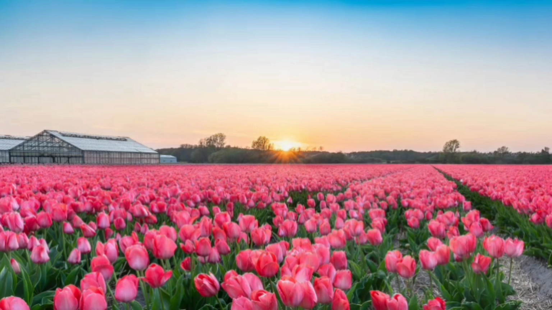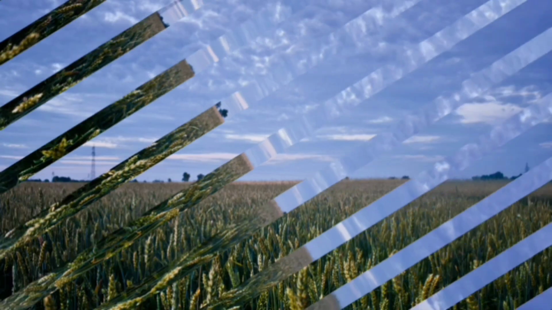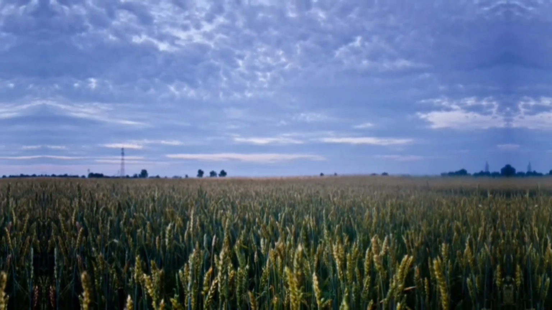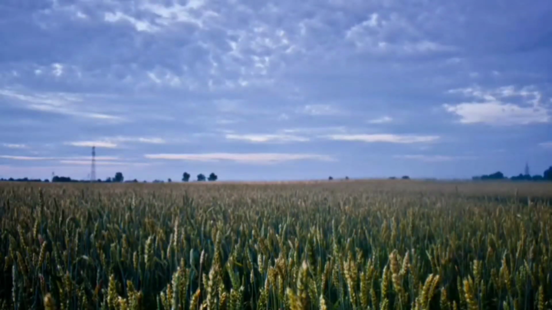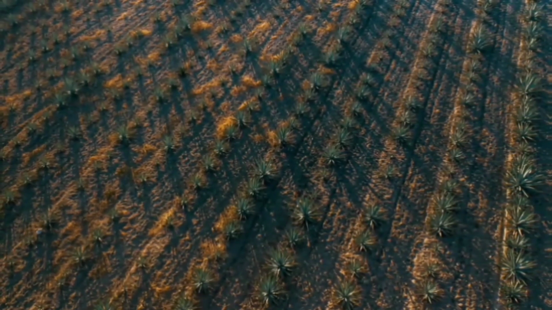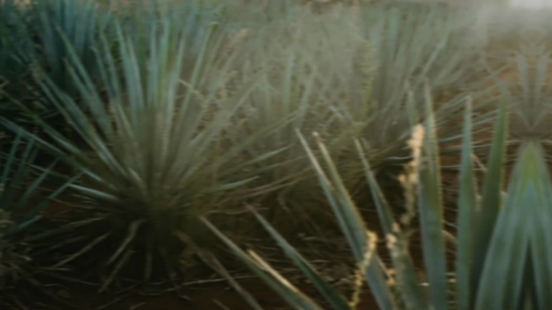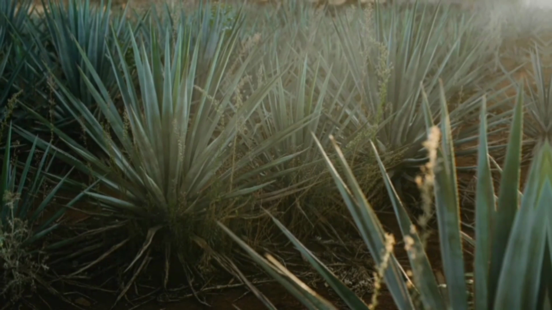Increased chemical usage. To mitigate pest and disease threats in monocultures, farmers often rely on chemical fertilizers, pesticides and herbicides. This can lead to increased environmental pollution, pest resistance and negative health effects.